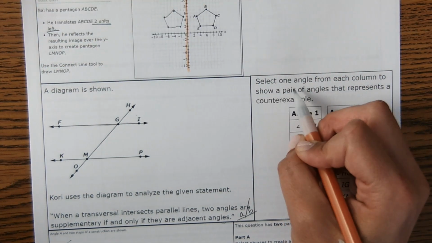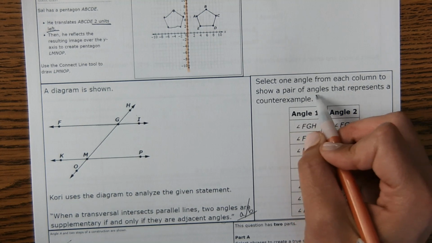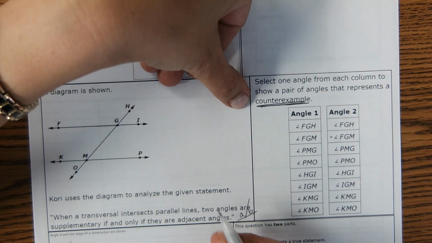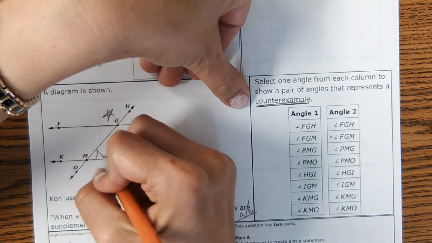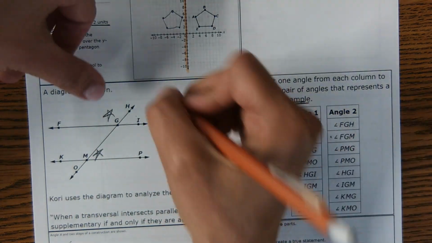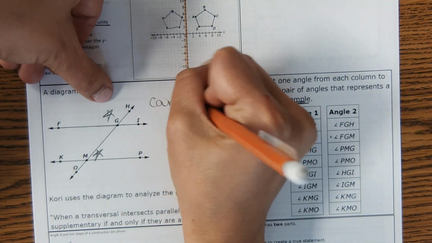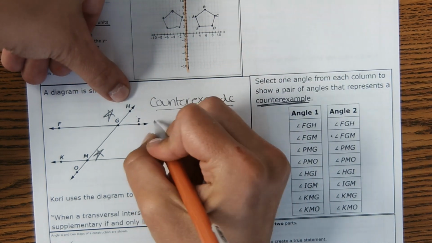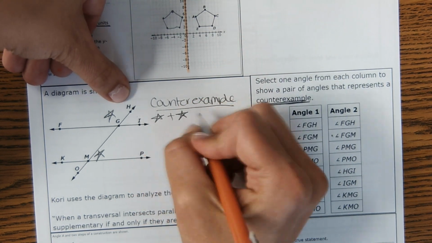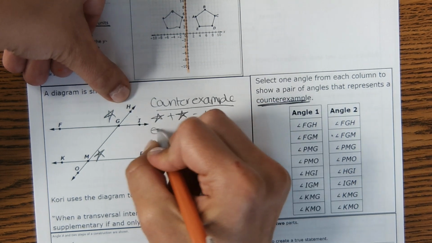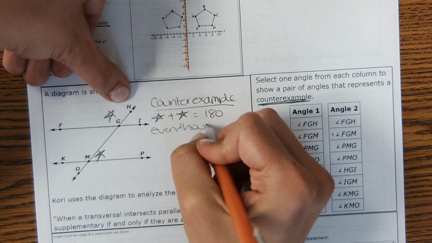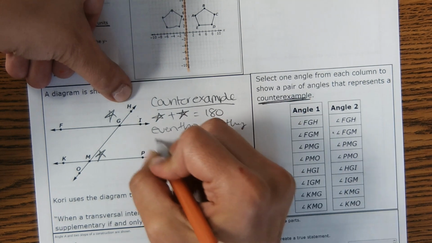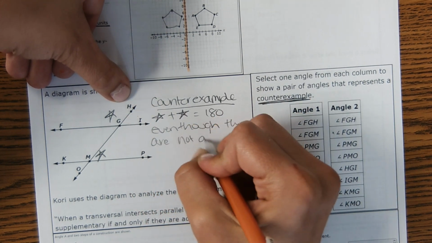Over here it says select one angle from each column to show a pair of angles that represents a counterexample. So a counterexample to this would be, okay, this angle and this angle are supplementary and they're not adjacent. So counterexample, star plus star equals 180, even though they are not adjacent.